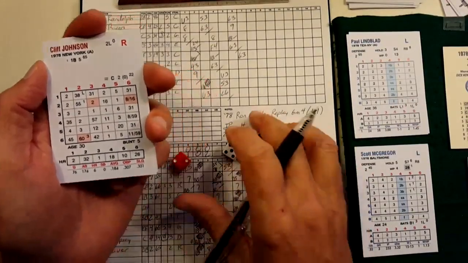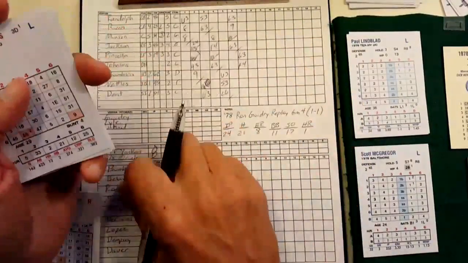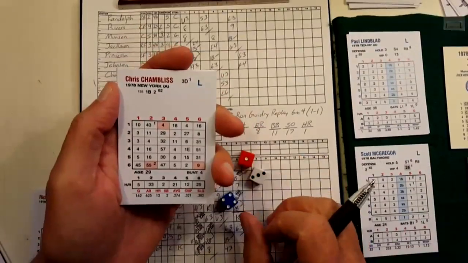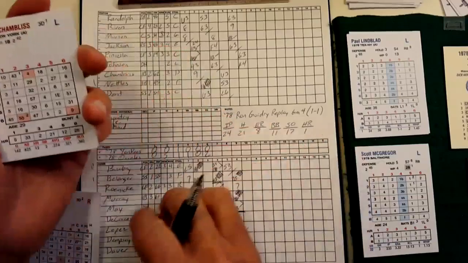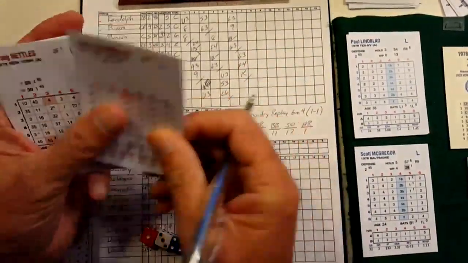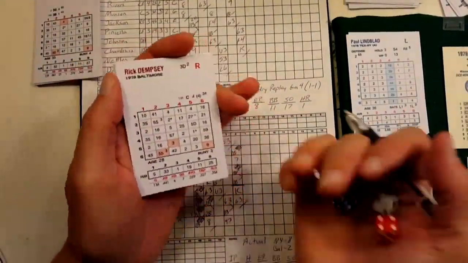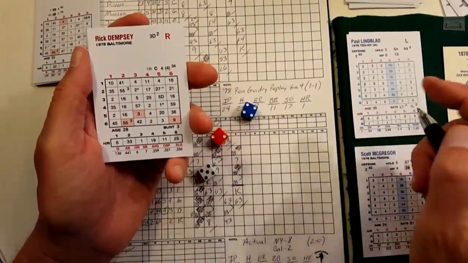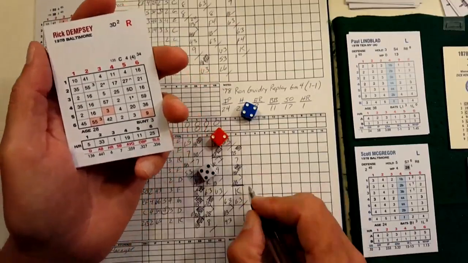Total of 7 in column 2. Let's foul out to second. One 3 is a 3 and a 1-4 is a 2. So 5 is going to be a strikeout of Chris Chambliss. Bottom of the 7th. Rick Dempsey is a 2-5, 16 and a 2-4, 18, column 2. Fly out to center.